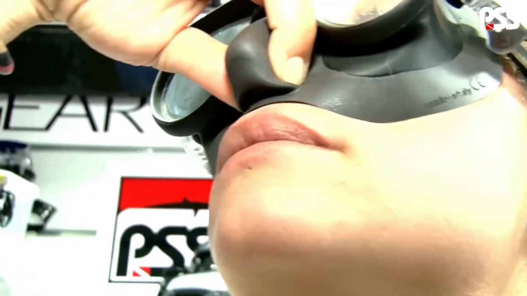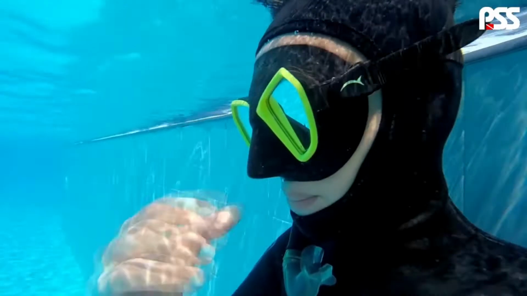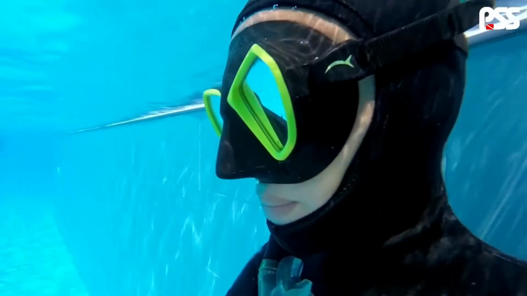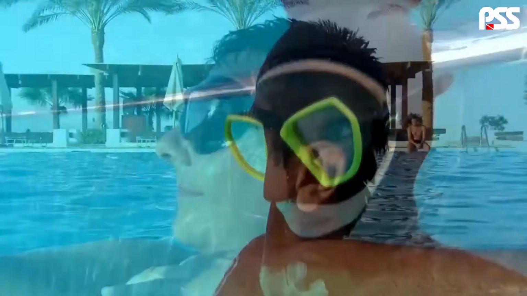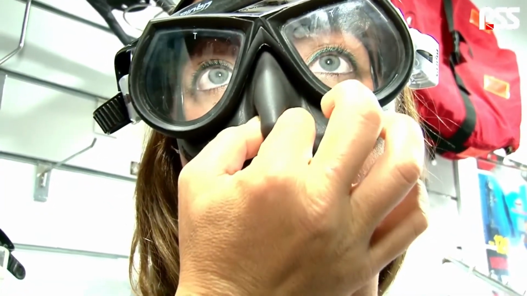It is essential for the nose to be incorporated into the mask, as it is indispensable in the maneuver of equalization of the air cushion. Therefore, swimming goggles are not suitable for freediving activities. To carry out the equalization maneuver, the mask must allow the nose to be closed by pinching it with the fingers from the outside.